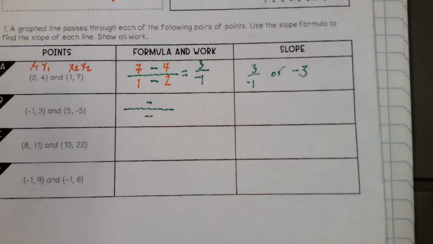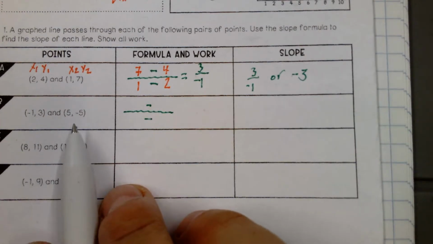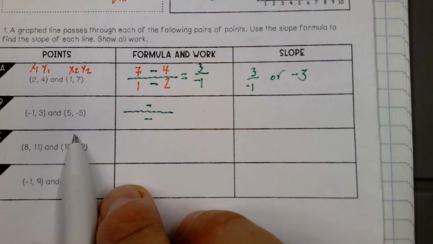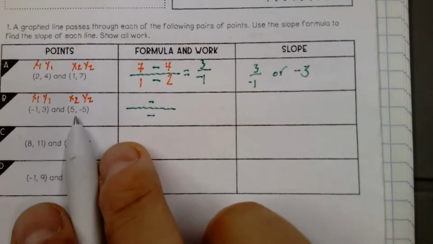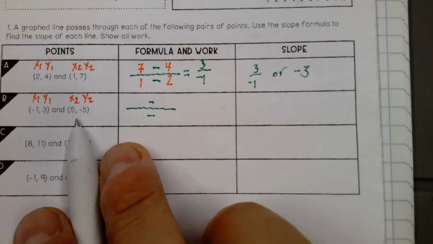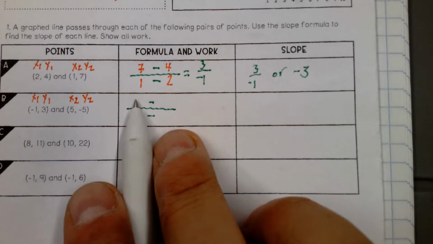Same deal. Fraction bar, minus, minus. And I see I have some negatives. All that means is I'm going to do keep, change, flip. Remember how you change subtraction problems to addition? Keep, change, flip. We're going to practice that. Okay, so here we go. We've got x1, y1, x2, y2. Okay, so we'll take the second one, turn it 90 degrees counterclockwise. Which number goes on top?